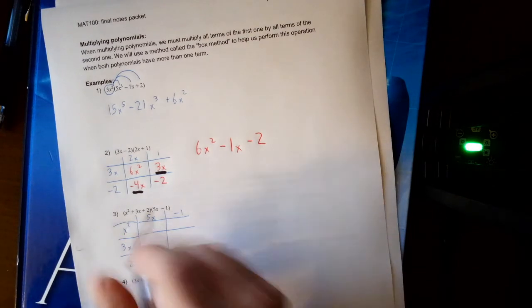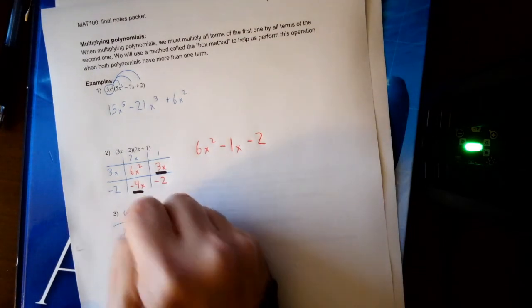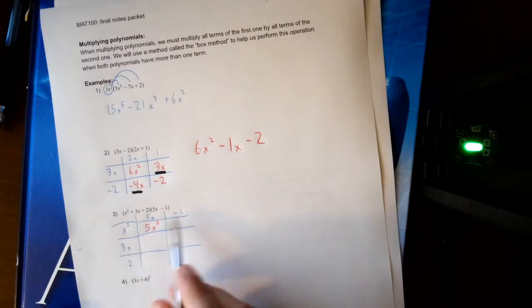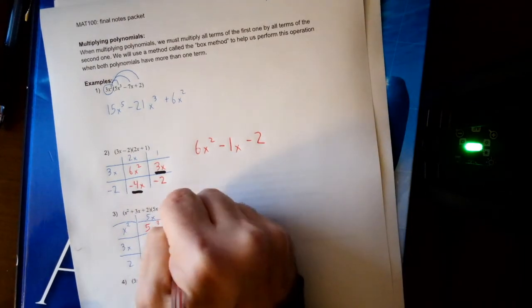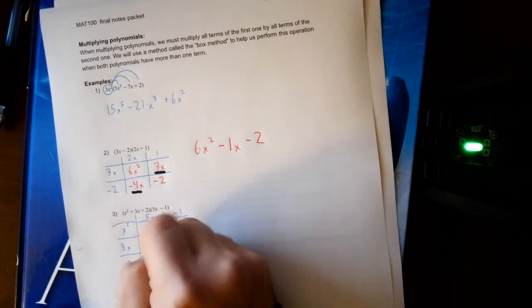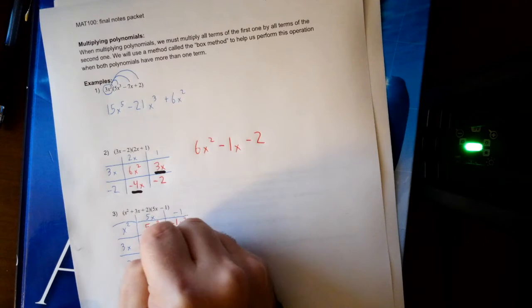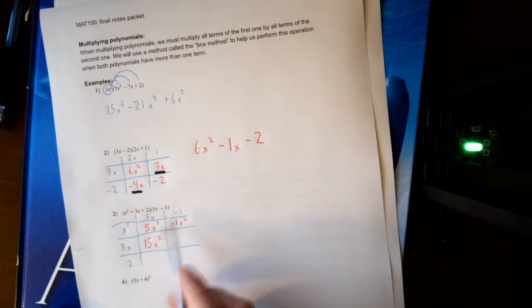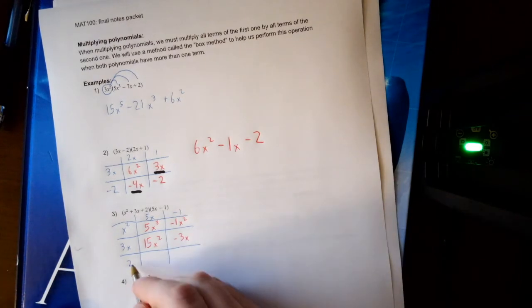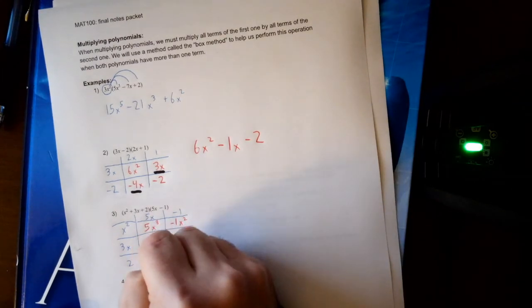X squared times 5x is 5x cubed. X squared times negative 1 is negative 1 x squared. 3x and 5x is 15x squared. 3x and negative 1 is negative 3x. 2 and 5x is 10x.